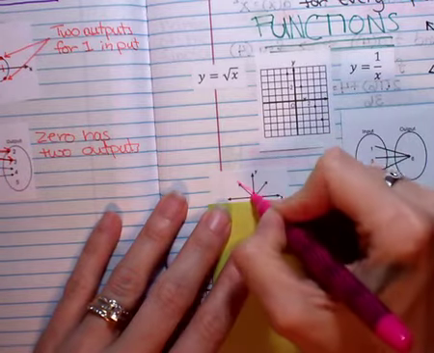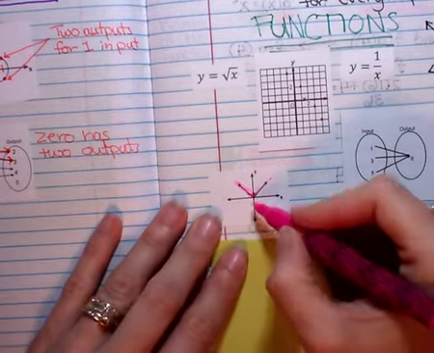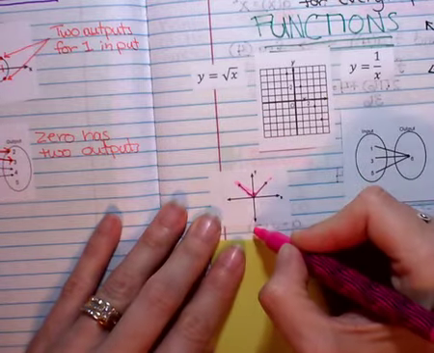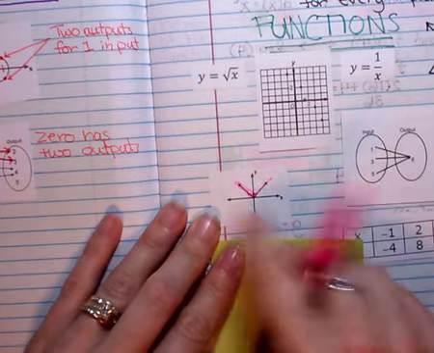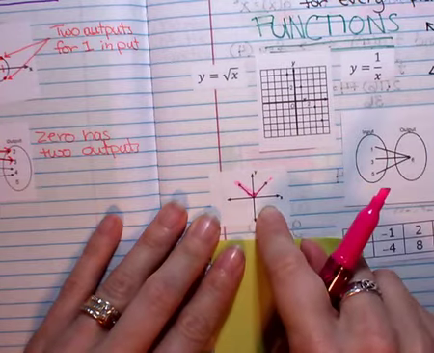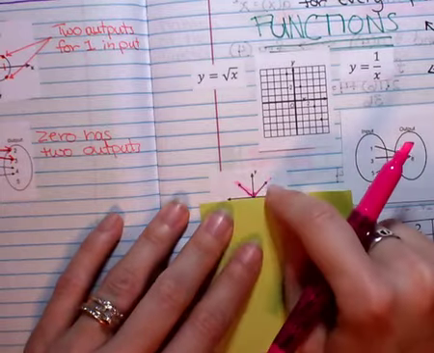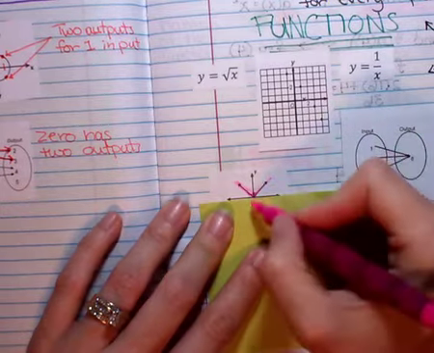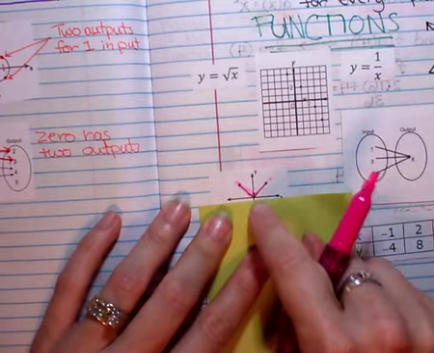So that pink line is our graph. Notice that nowhere down here with negative y values is there any place where we're going to find a point on the graph. The only time we have part of that graph is when we're above the x-axis. So all of our y values have to be positive. In fact, the very first y value we have is 0.